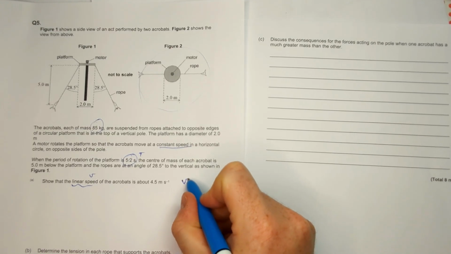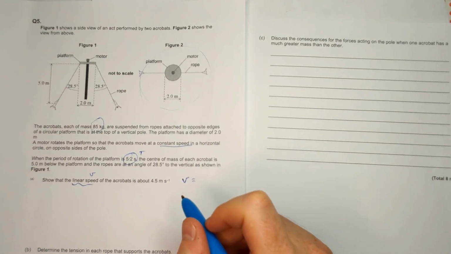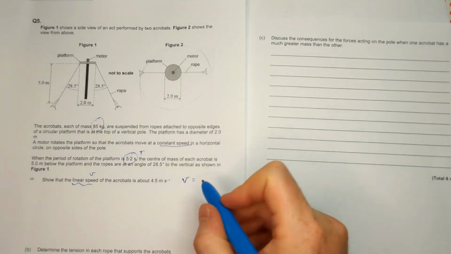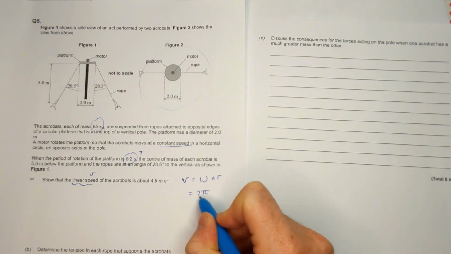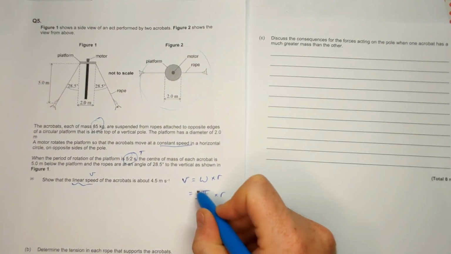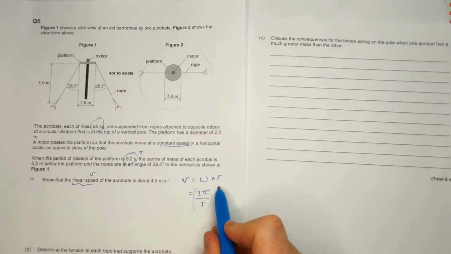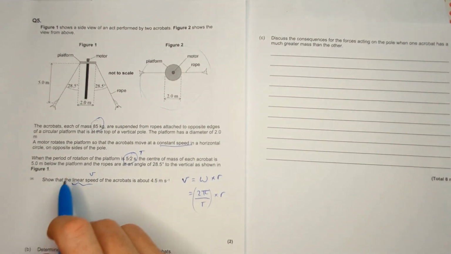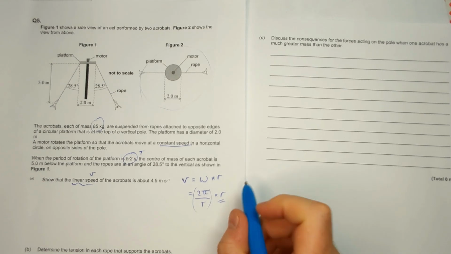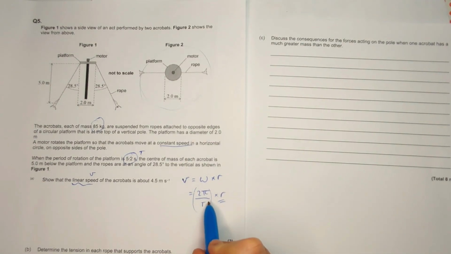So what we're going to do is do the angular speed times the radius, which is 2 pi over T times the radius, which is basically the same thing as saying the circumference divided by time, so you could also do it that way. The main thing here is to work out the radius, because the rest of it is simple. We've got T given to us, and that's not going to be enough for 2 marks, just a simple calculation like that. So how do we work out the radius?